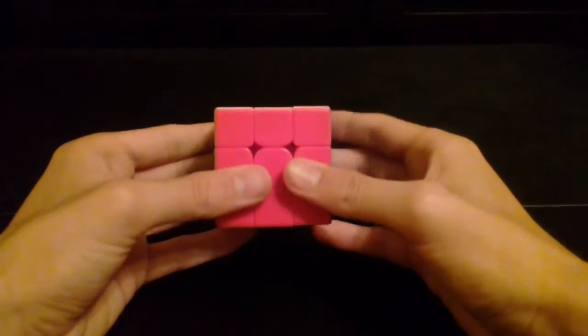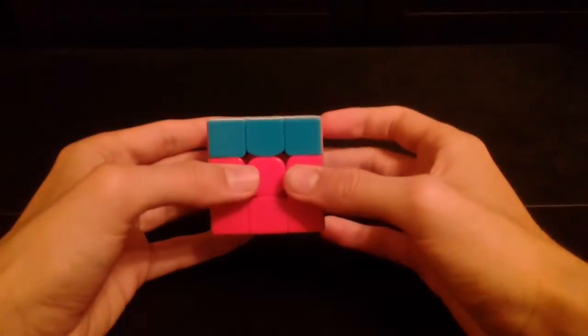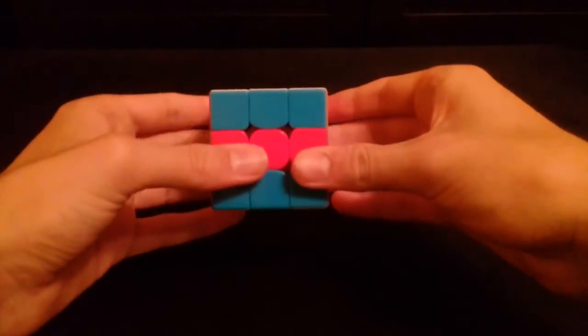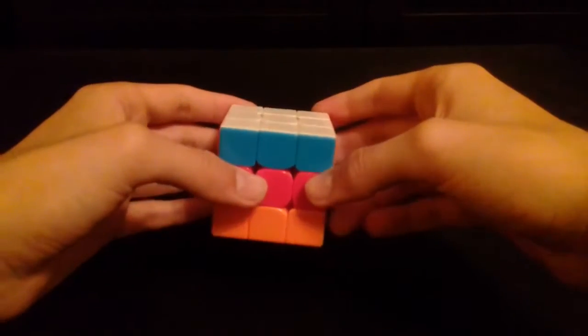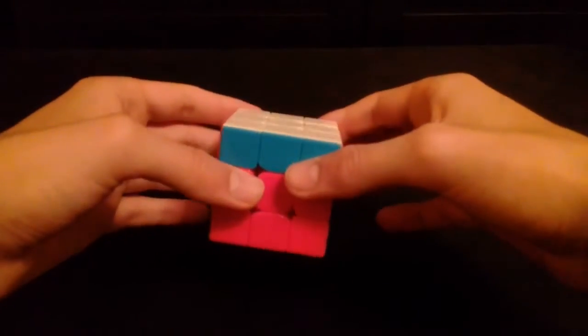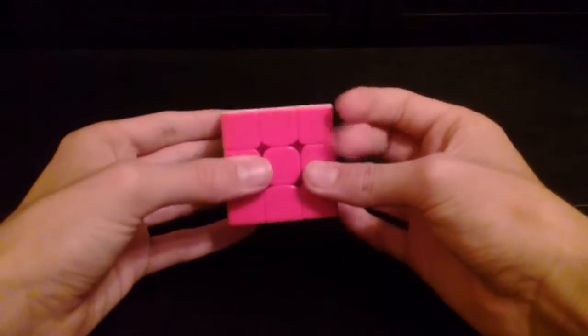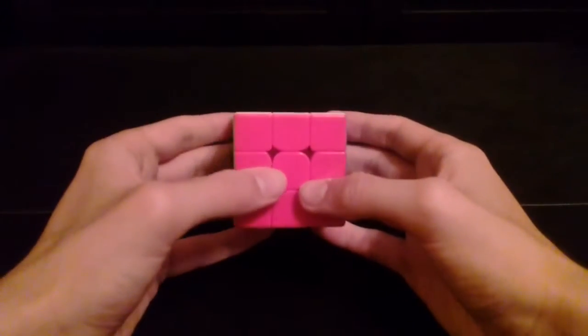So since U moves it to the left, D prime moves that face to the left. So D prime, D2, D. And then U like that.